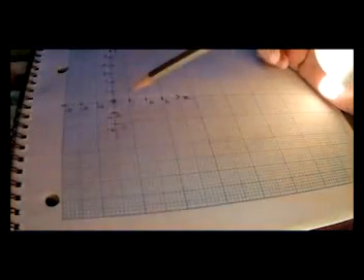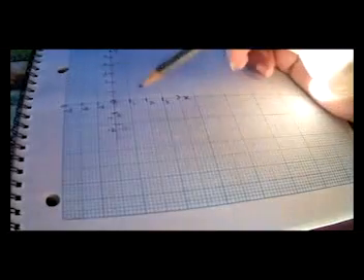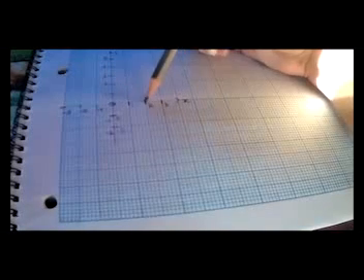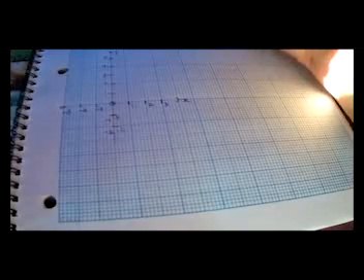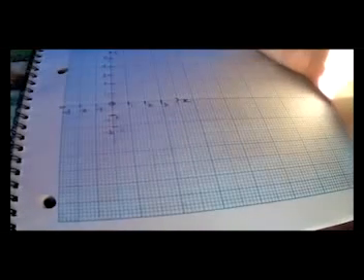Now, what if I had decided to use a bigger scale instead? A bigger scale, as in I use a larger number of units on my axes to represent a smaller quantity of my variable. So in other words, what if I decided to use 2 centimeters on my x-axis to represent just 1 unit? Then that would mean when I am labeling my axis, every 2 centimeters I'm going to mark off 1 unit on my x-axis.